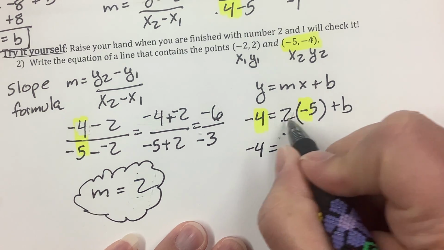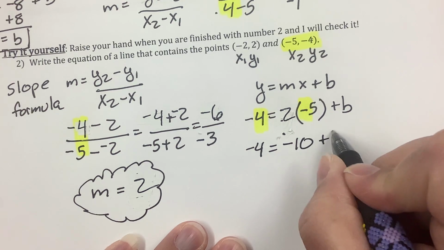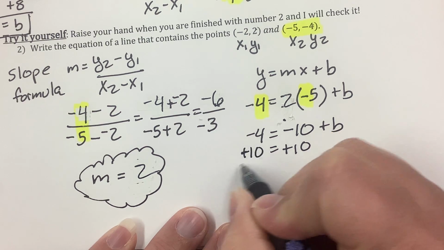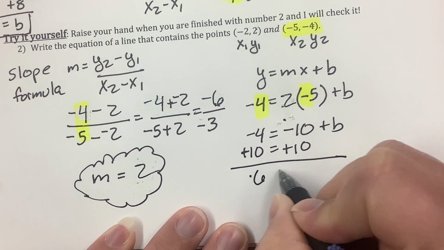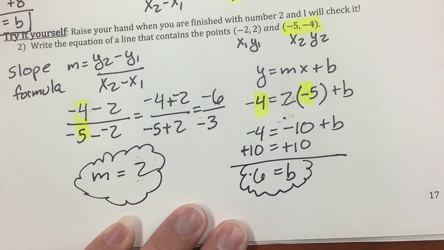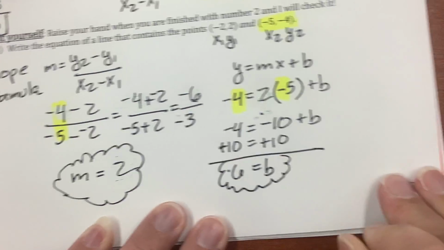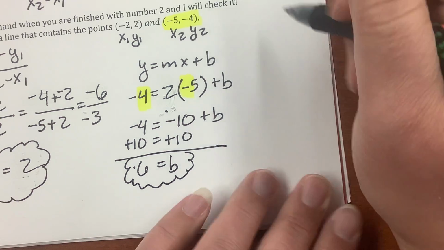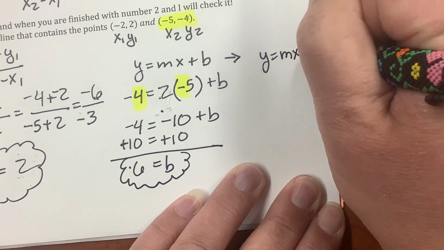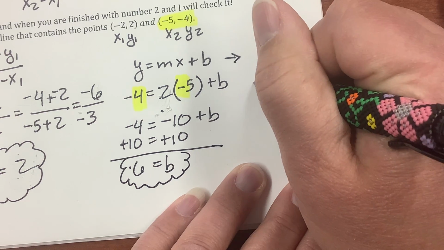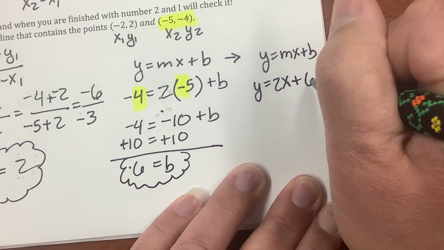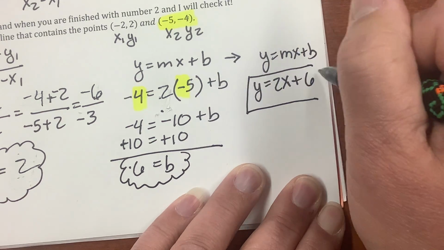Negative 4 equals -2 times negative 5 is negative 10 plus b. Add 10 to both sides. Negative 4 plus 10 is 6 equals b. So that's another thing that I needed. There we go. So now I know m and b. And last things last, rewrite that. y equals mx plus b. Fill in m and b. y equals -2x plus 6. There we go. That's my answer.